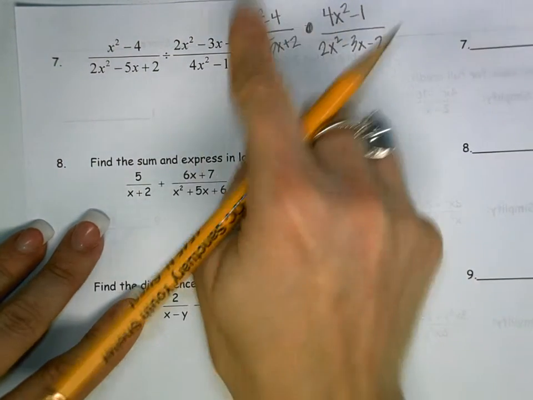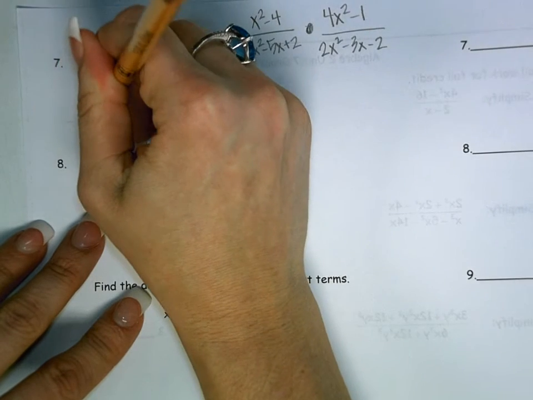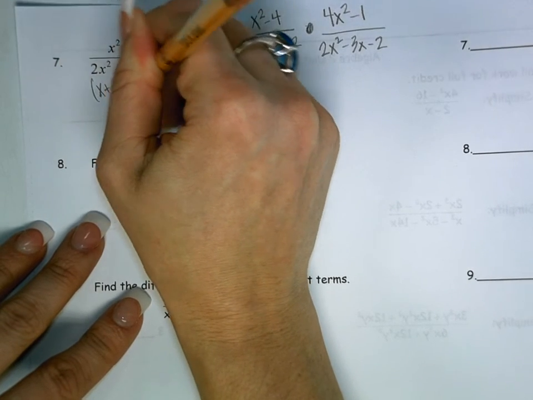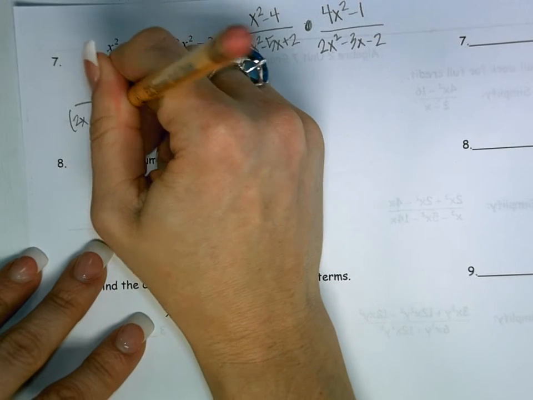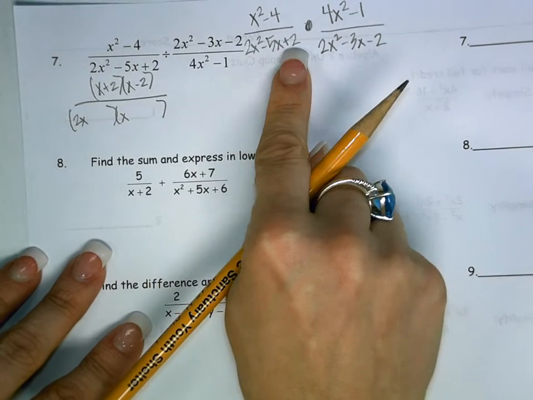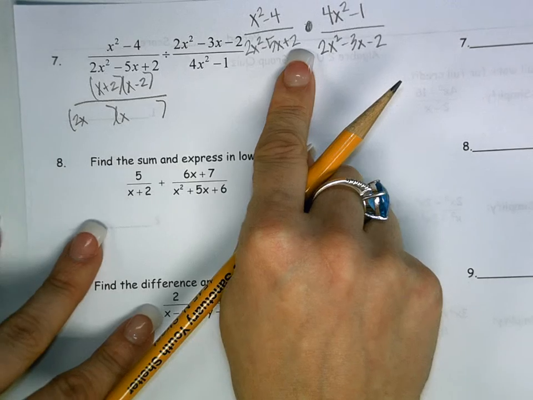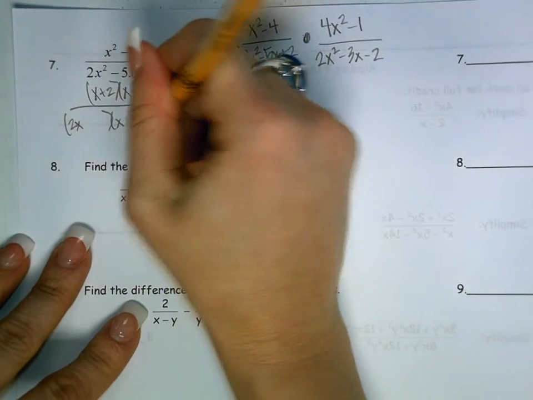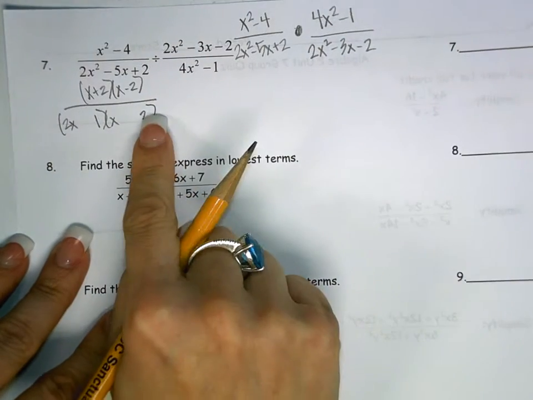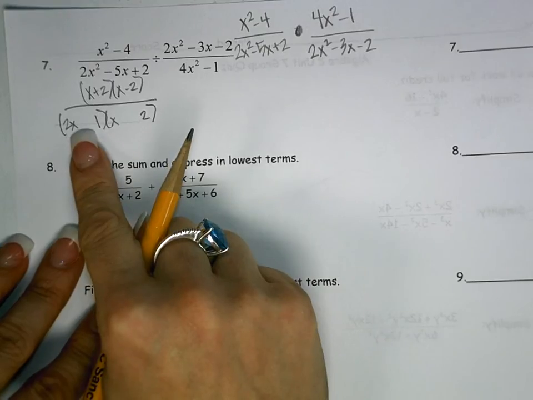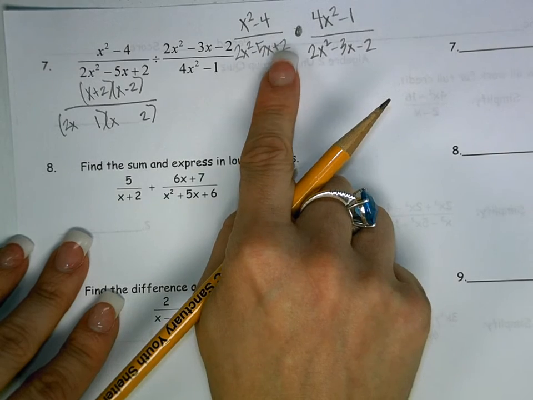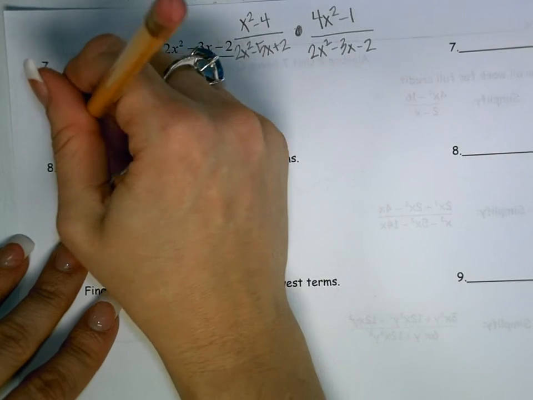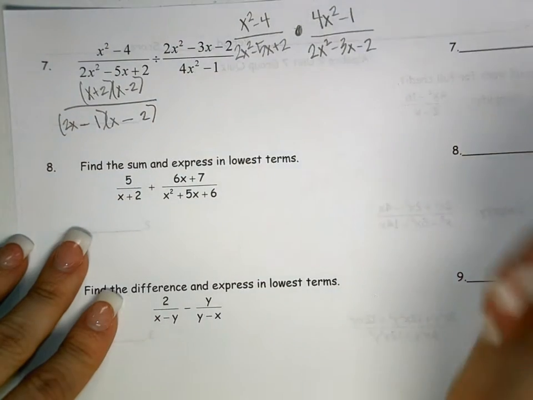Okay, this factors in the top to x plus 2 and x minus 2. In the denominator, you know you have to have a 2x and an x. You know you have to have 1 and 2 to multiply there. You also should know that these have to be in this order. If you put the 2 in here, you should have been able to take out a GCF, and there's not one. Now, if you look at your signs, if it's plus at the end, they're both the same as the middle, so you know your signs.